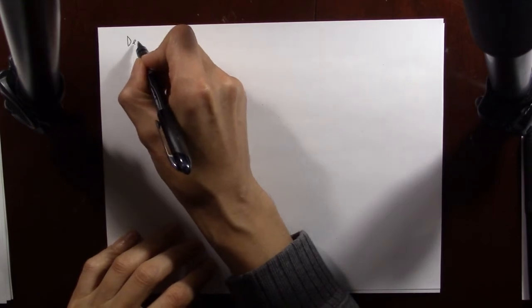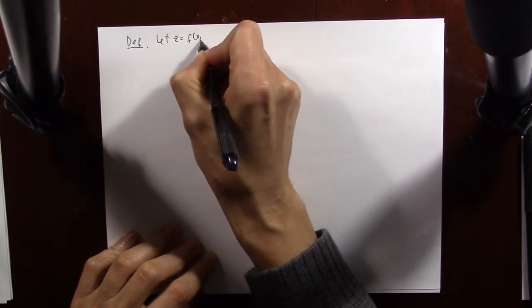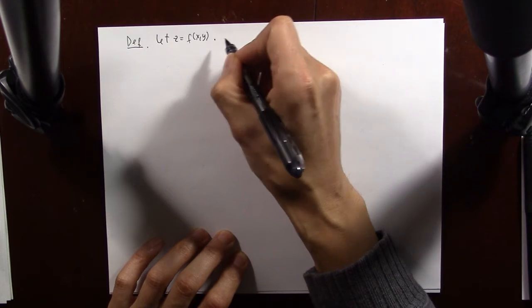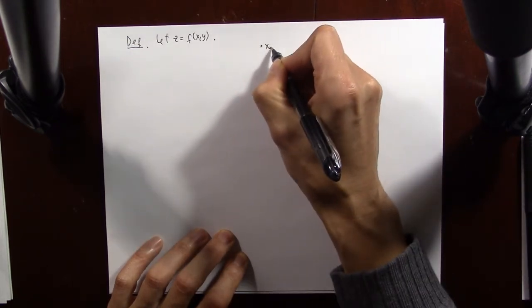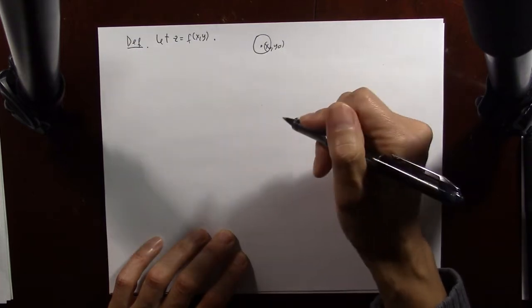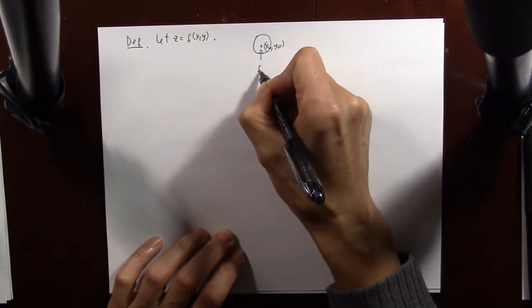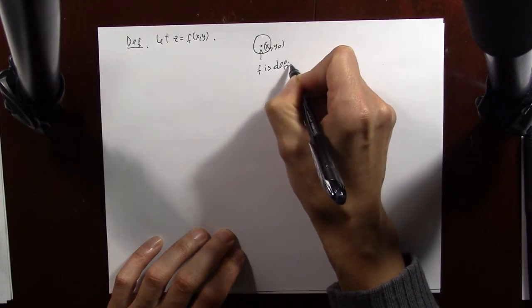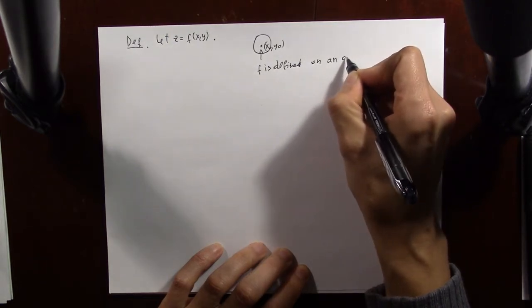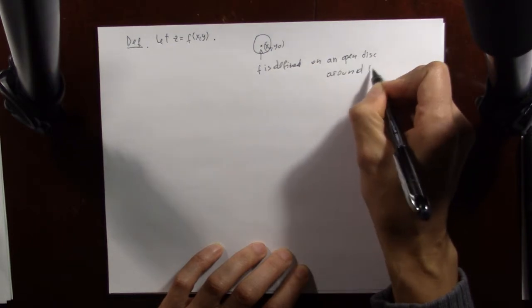Definition. Let z be a function of x and y, and let x0, y0 be a point so that the function is defined on an open disk around that point.